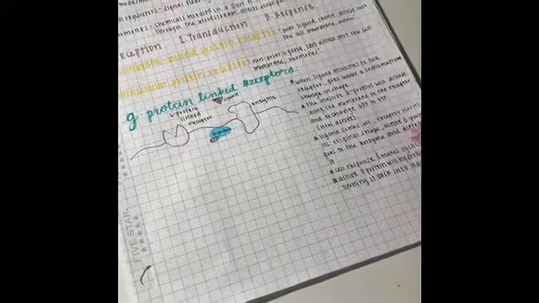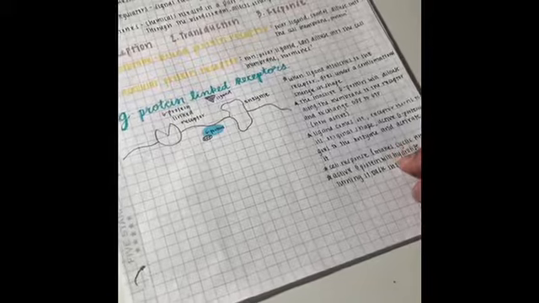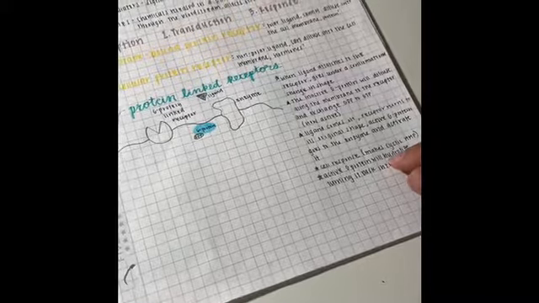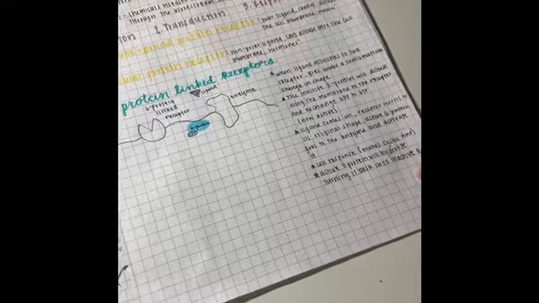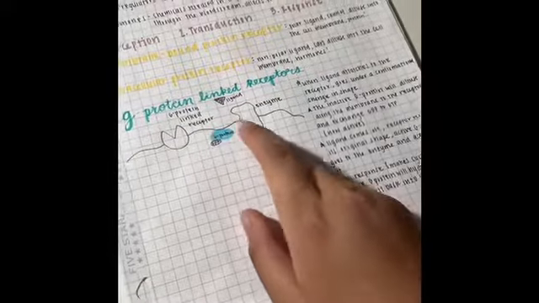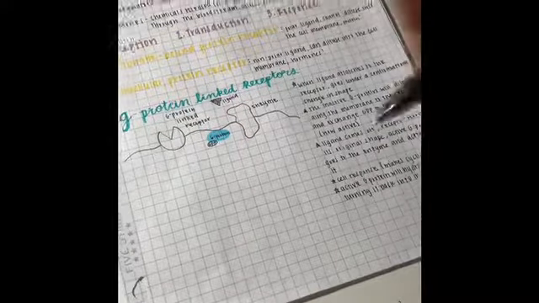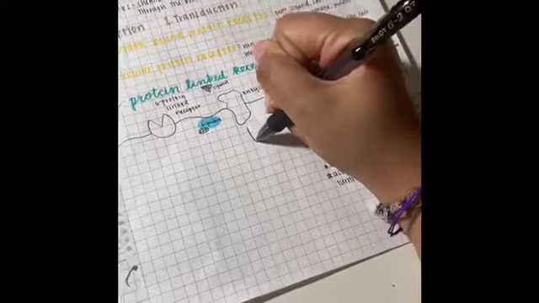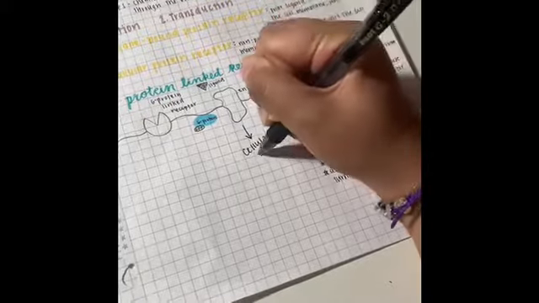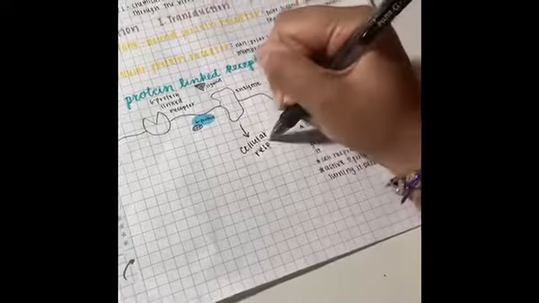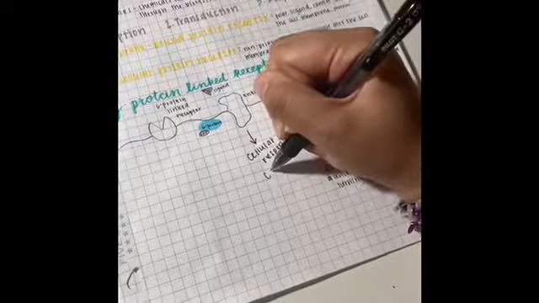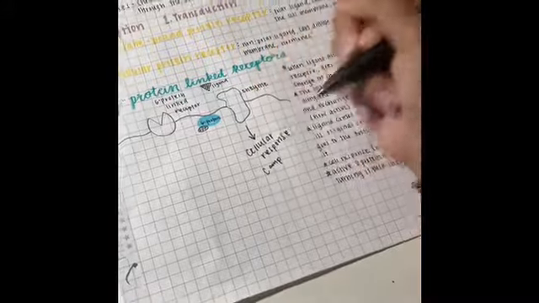So we're going to return to the G protein link receptors, and we're going to talk about secondary messengers and their job. So a G protein link receptor, an example of this cellular response could be, here, let's write it down here. The cellular response from the first messenger could be to create cyclic AMP.